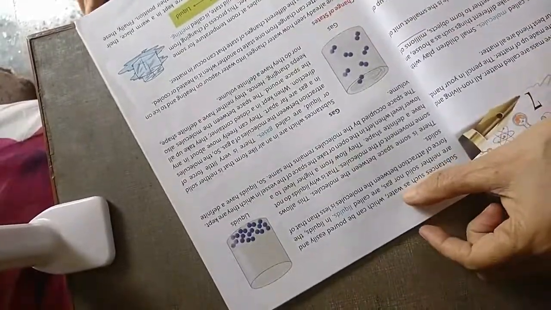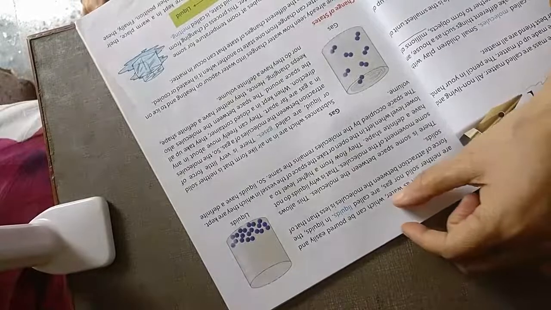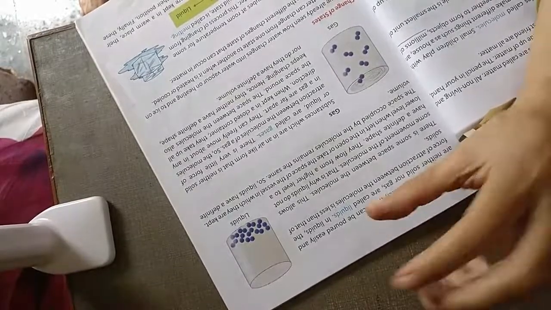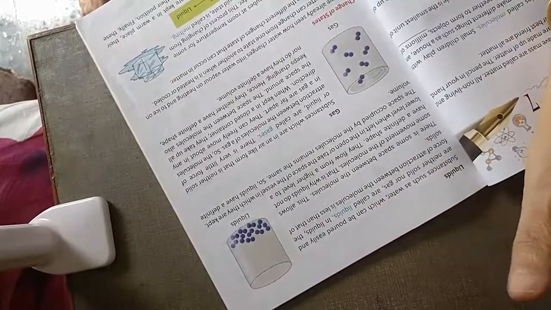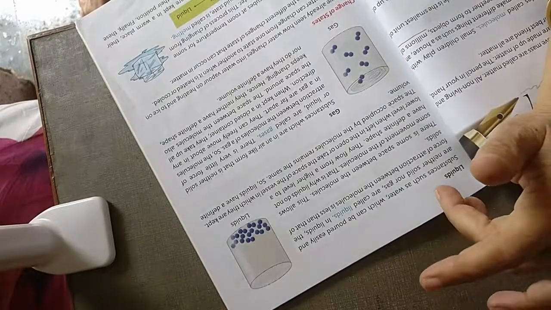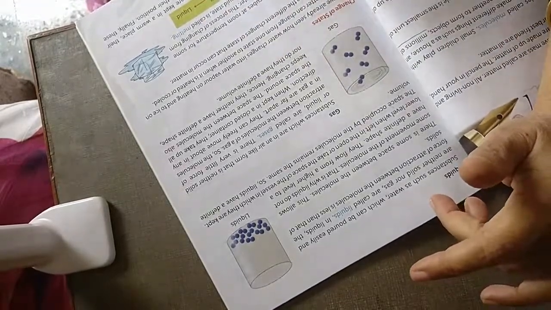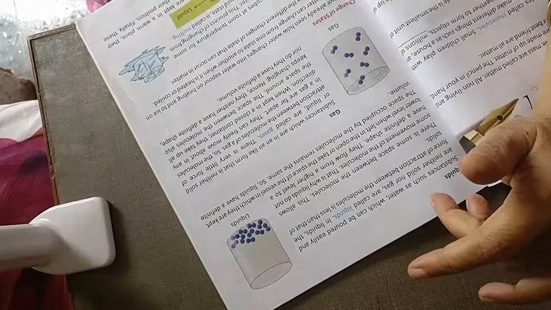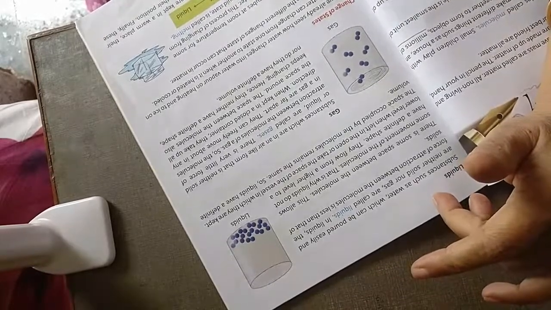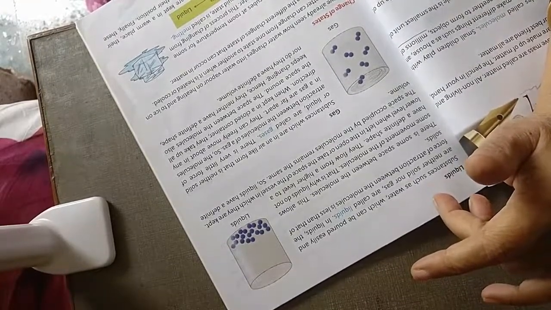Now come to liquid. A substance such as water can be poured. If you pour some water on the floor, water has this property that it will flow from upper level to lower level. That means down to the floor it will move.